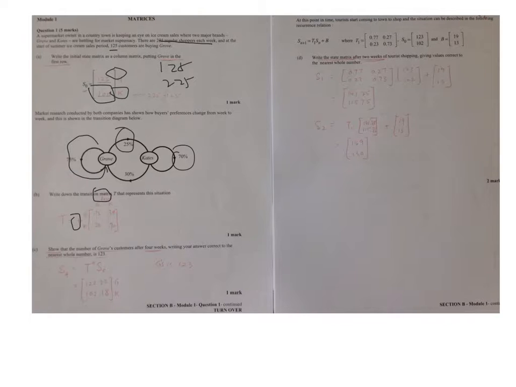So from growth to growth is 75%. 75% converted into decimal is 0.75. Then growth to Kate's, 0.25. Kate to growth, 30%, so 0.3. And Kate back to Kate is 0.7.